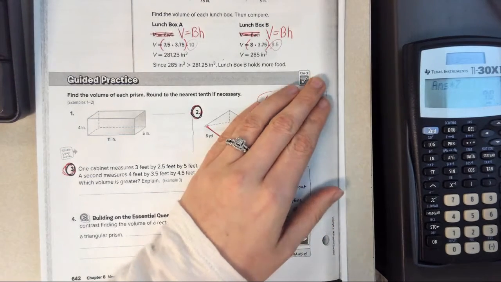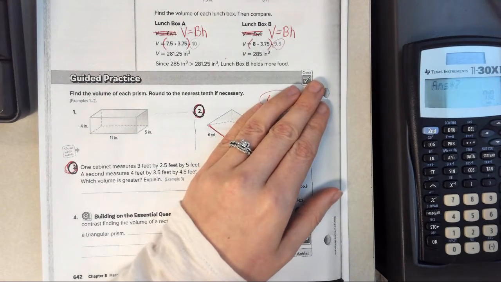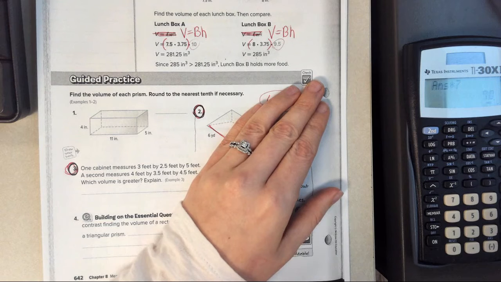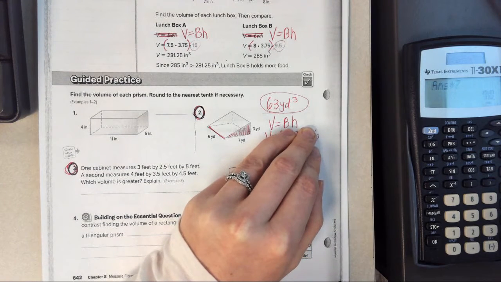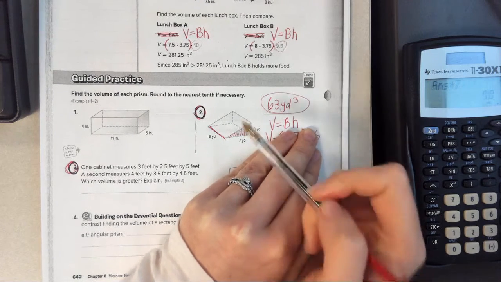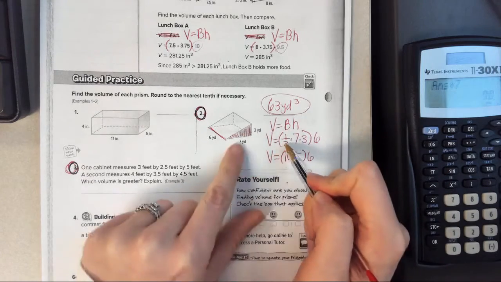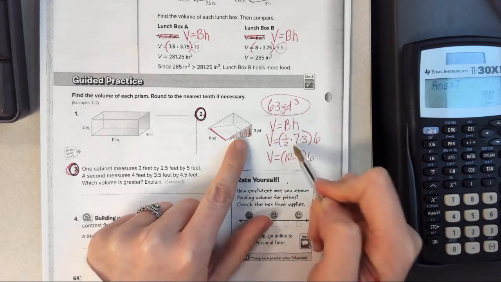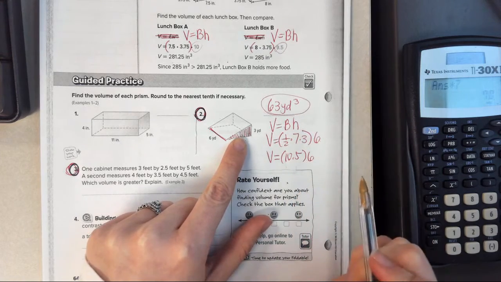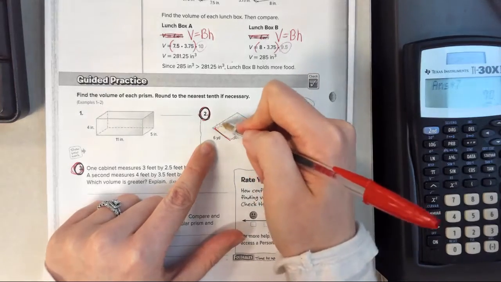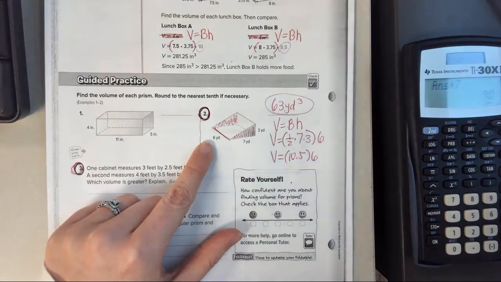Okay, so on the first one, make sure you're looking at what the prism is, what type, a rectangular or a triangular. So think about the bases. It's the same formula, but for the area of the base, you have to think about, okay, is it just b times h, or is it 1/2 b times h? Since it is a triangle, you're doing 1/2 base height, finding the area of the triangle, then multiply it by the height of that prism. And remember, the height goes in between those two bases.